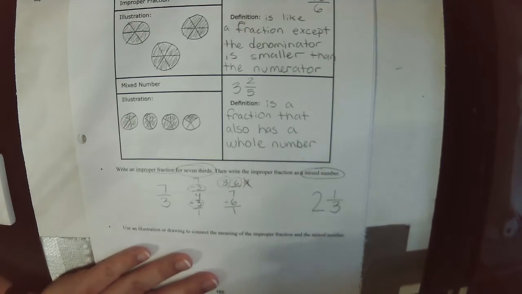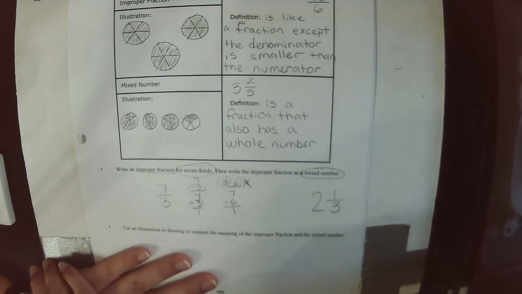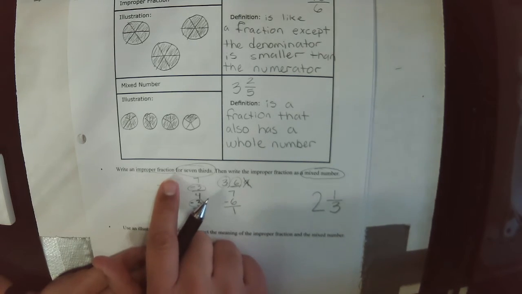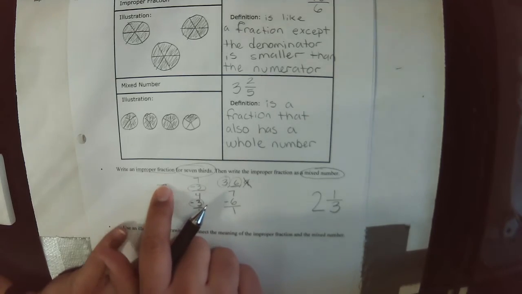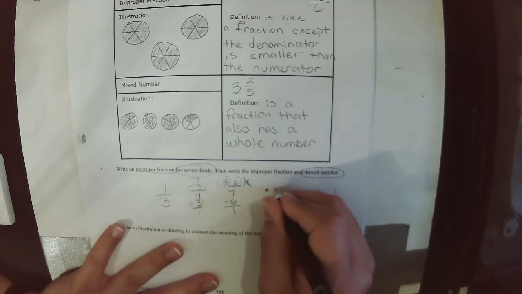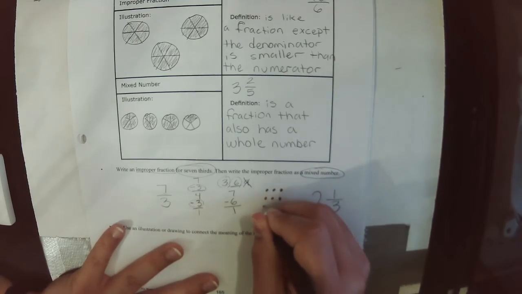There was one last way I had shown you all to do this. Like I told you, this way, honestly, I don't like it. Because for this problem, it wouldn't be too bad. But for problems with really big numerators, it's going to take a lot of space and a lot of time. But I'll show it anyway. I'm going to draw 7 dots because that's my numerator. 1, 2, 3, 4, 5, 6, 7.